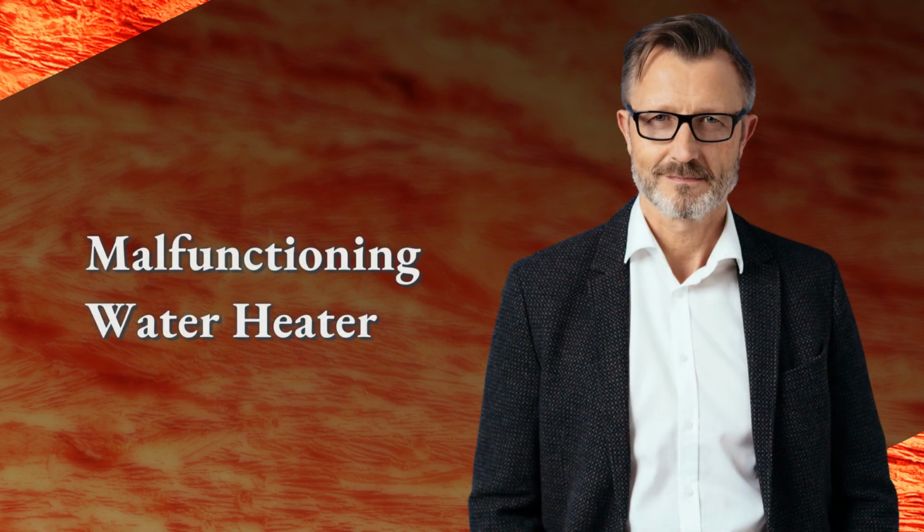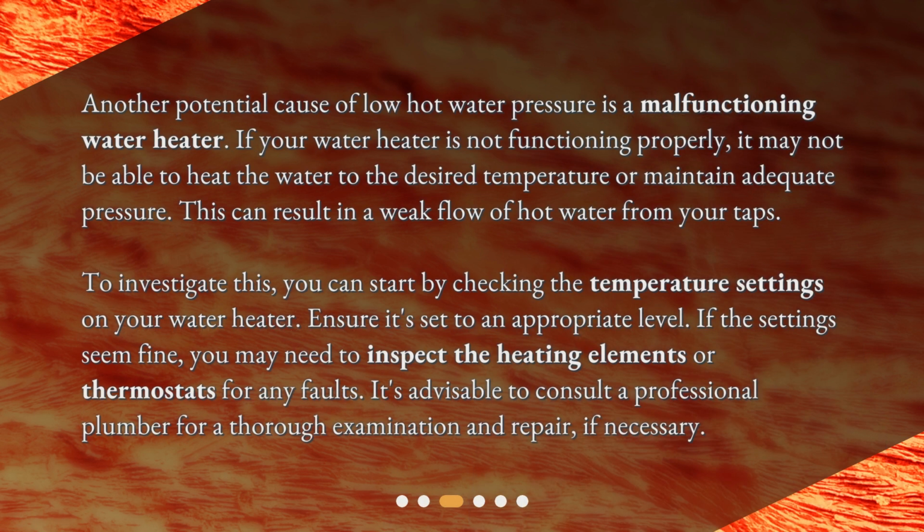Malfunctioning water heater. Another potential cause of low hot water pressure is a malfunctioning water heater. If your water heater is not functioning properly, it may not be able to heat the water to the desired temperature or maintain adequate pressure. This can result in a weak flow of hot water from your taps.